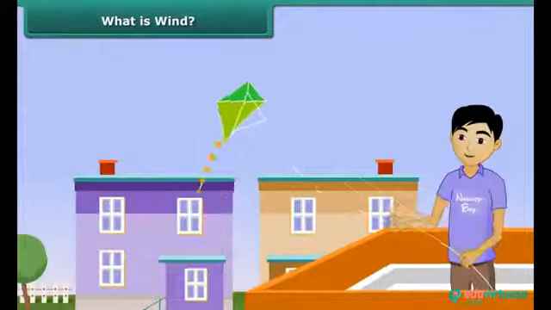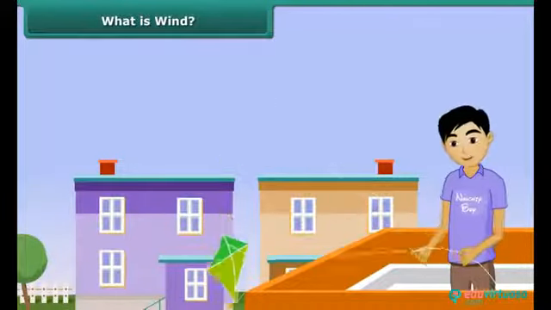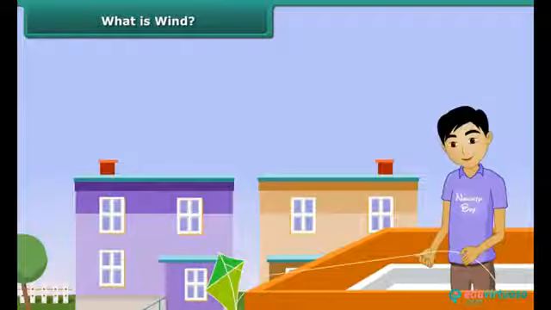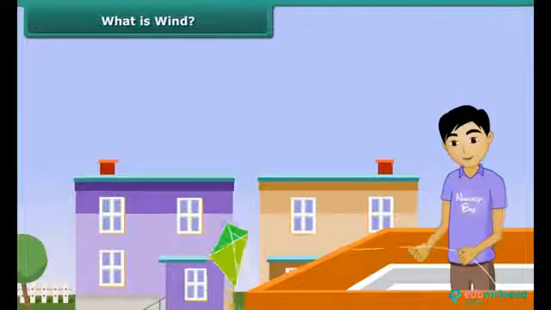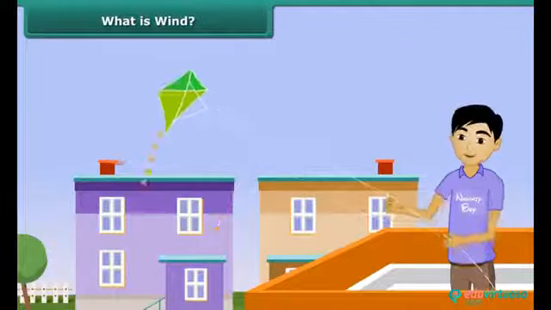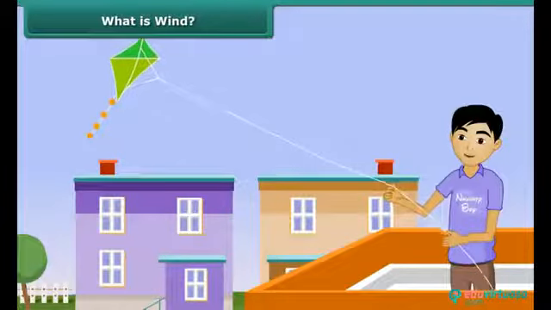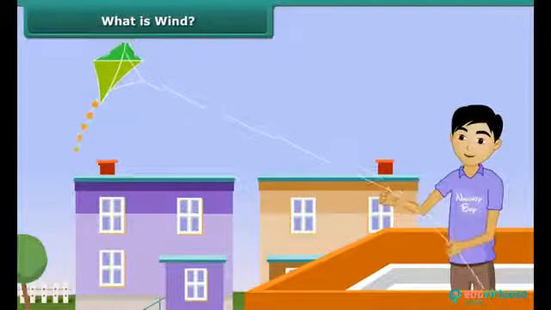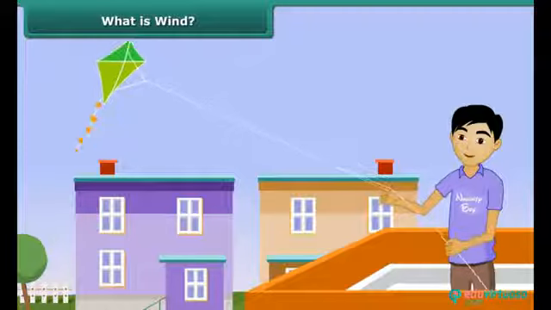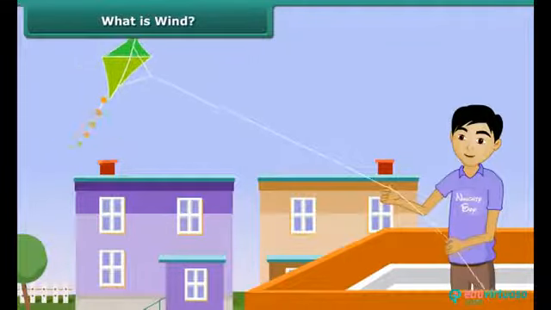What is wind? Ankit is trying to fly a kite, but the kite is not flying. What does he need to do? It is very simple. He should fly the kite in the direction of air. Moving air helps the kite to climb in the sky. We call this moving air as wind.